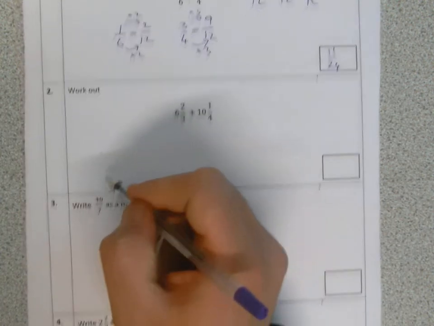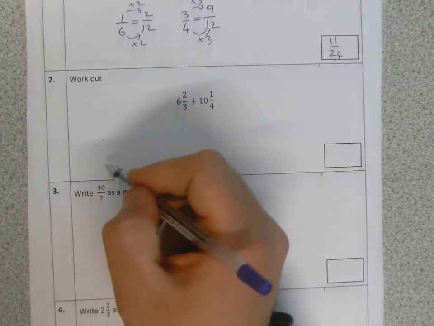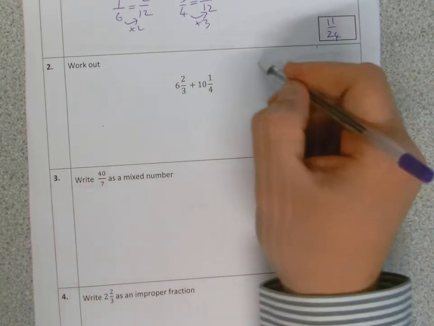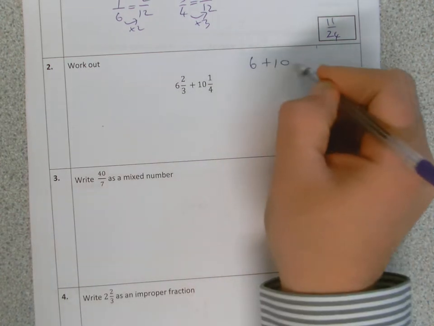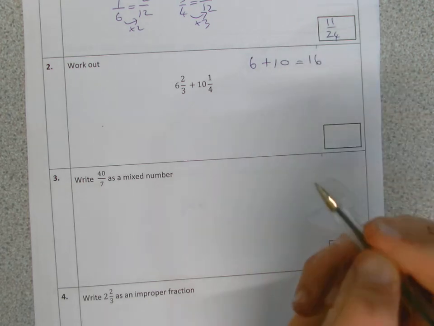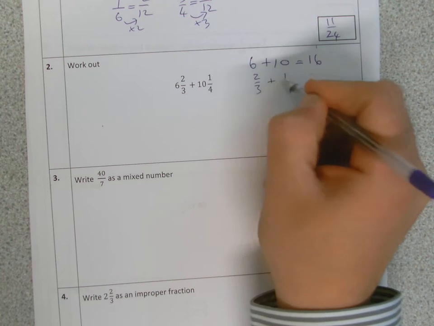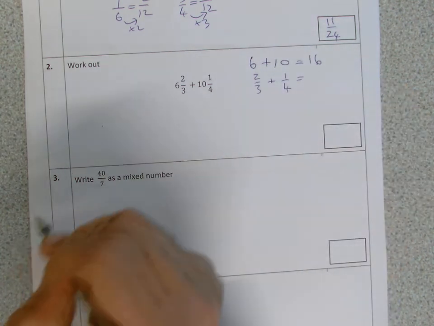For question 2, you've got mixed numbers to add here, right? So when you do mixed numbers, it's actually really simple. What you do to start with is you add the whole numbers. So you've got 6 and 10 is 16. So sort that out first, and then focus on the fractions. Let's work out what 2/3 plus 1/4 is.